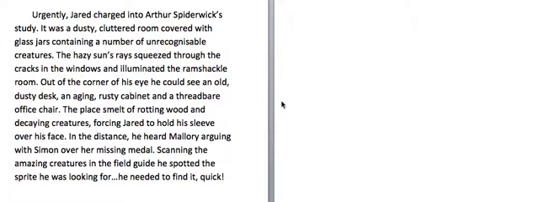Right, today we're going to look at how to structure an effective setting description. I'm going to read this first of all, and then we'll pick it apart and have a look at it.